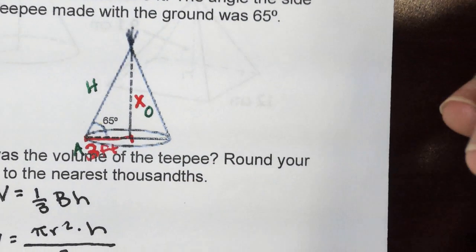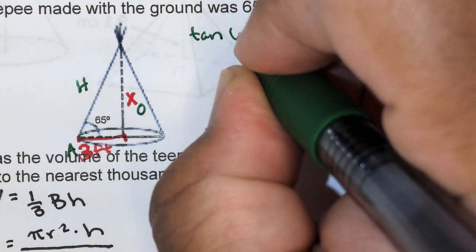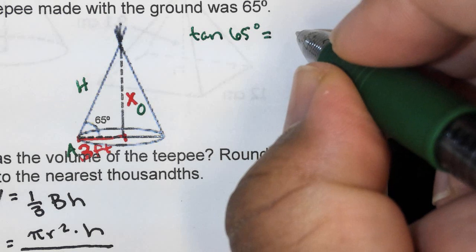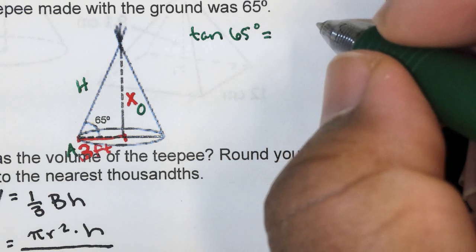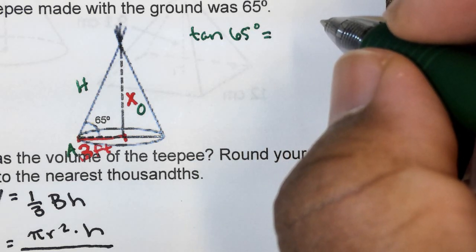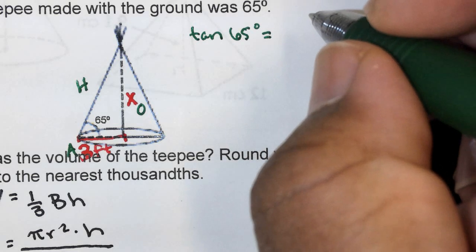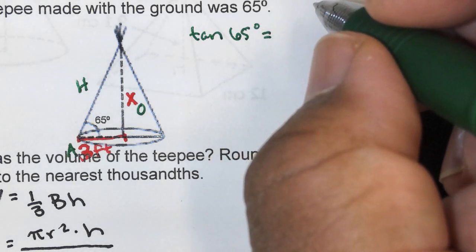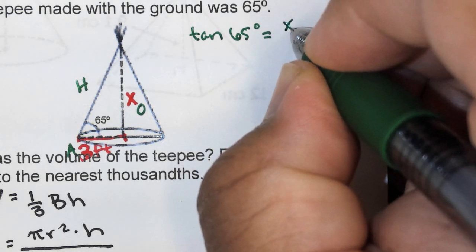Remember which trig function we should use? Tan. Tan of what degrees? What over what? I'm waiting on y'all. What over what? You still saying the wrong thing, Jeremy. I was trying to ignore that. Opposite over adjacent. It's in your reference sheet that y'all have. Yeah. X over 3.